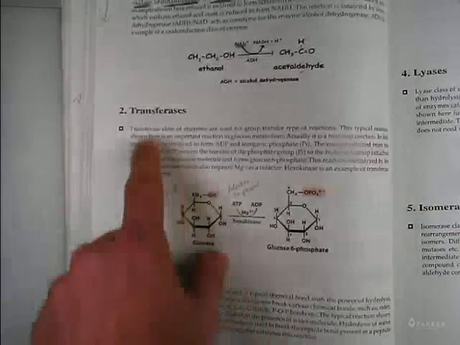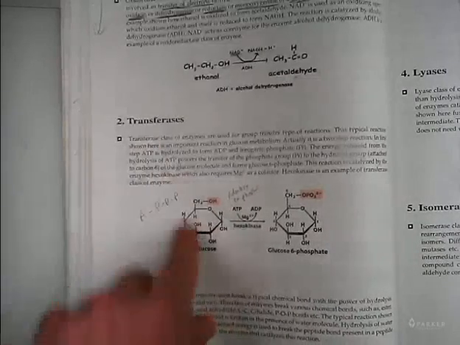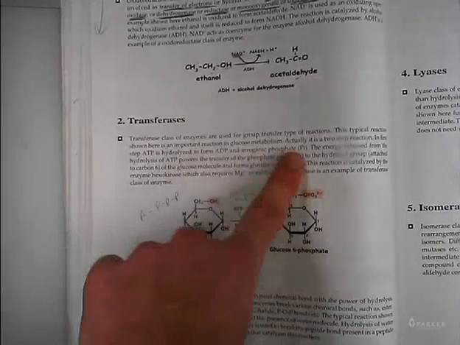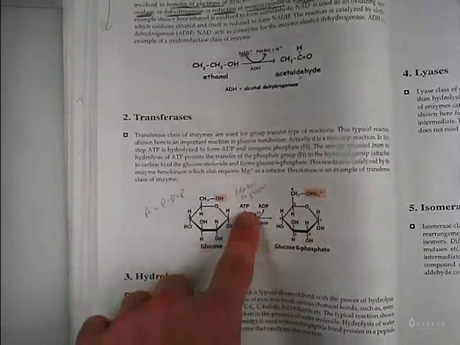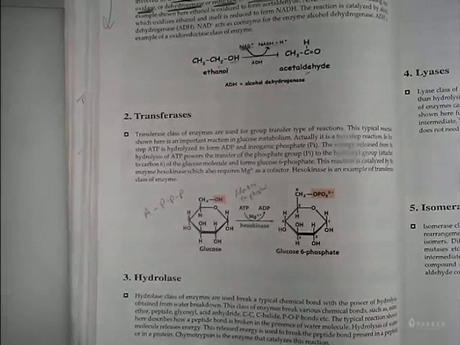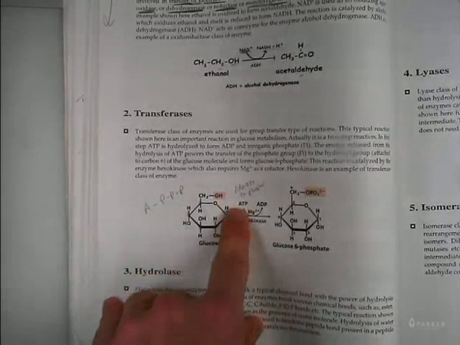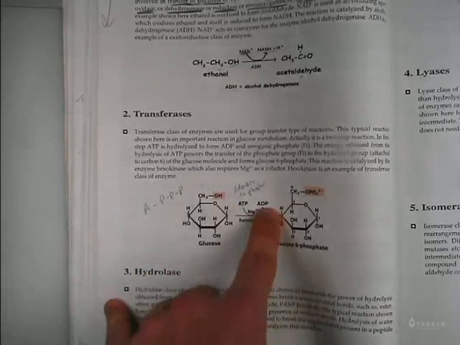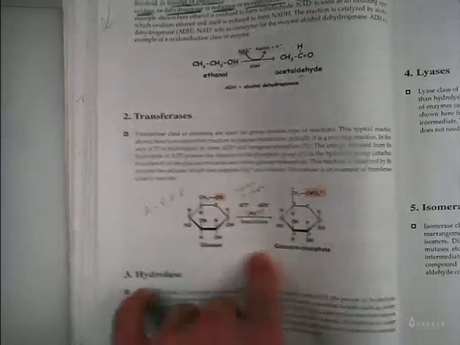But overall picture, transferase: group transfer, taking a group and putting it from one molecule onto another. So that's why it becomes ADP? Yes. Instead of 3 has 2. Exactly. So that's taking adenosine triphosphate to adenosine diphosphate. Tri meaning 3, di meaning 2. Because that phosphate is no longer on it. It's now all the way over here.